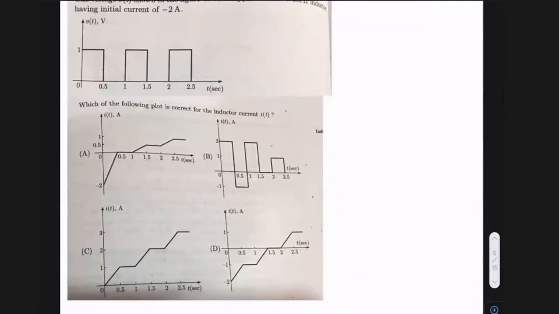But in the previous case, it was the differentiation relation. In this case, what relation will it be? In inductors, you know very well, if I say the current is ILT, then ILT is given by integration. This is 1 by L, integration minus infinity to T, VL tau d tau.